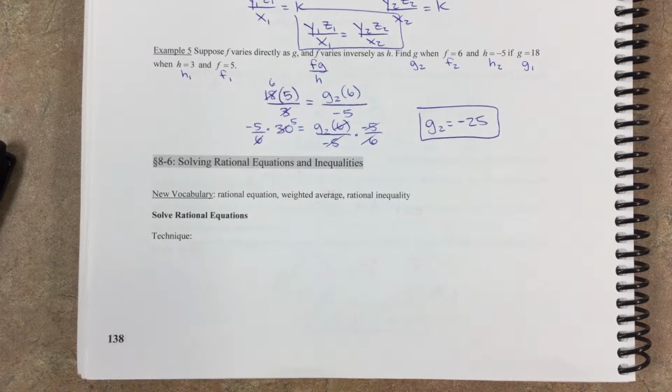Okay, so finally we're on our last section, 8.6, and in 8.6 we're going to be solving. Up until now we've been simplifying expressions, adding, subtracting, multiplying, dividing. Now we're going to be solving. So we're starting our video. Video A will be on equations, video B will be on inequalities.